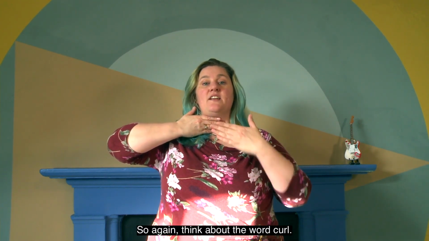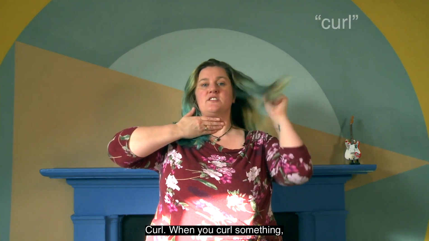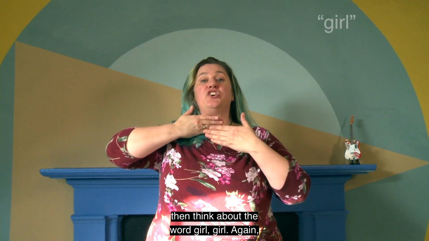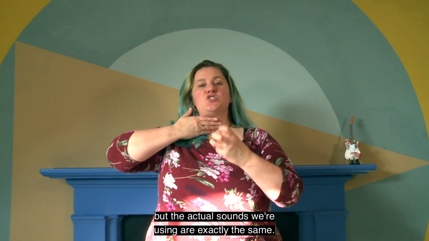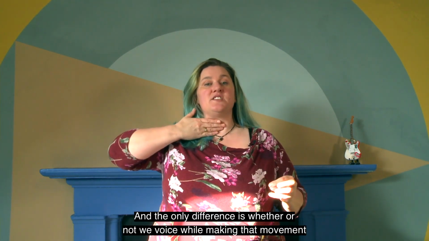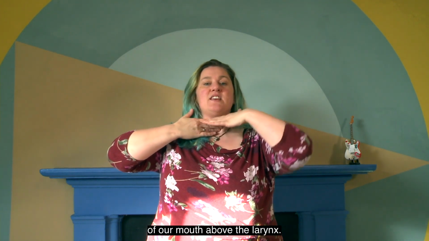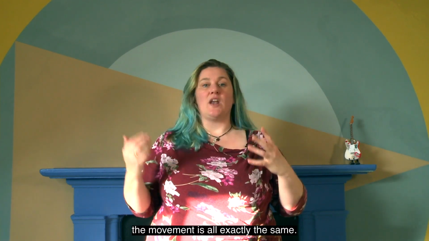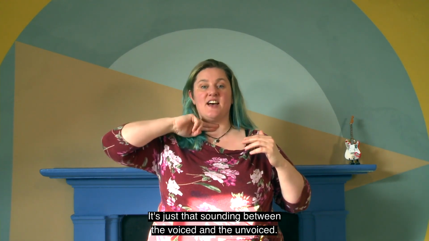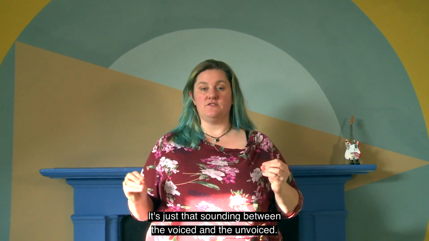K, g, k, g. So again, think about the word curl. Curl, when you curl something. Then think about the word girl. Girl. Again, they might be spelled differently, but the actual sounds we're using are exactly the same, and the only difference is whether or not we voice while making that movement of our mouth above the larynx. Curl, girl. The movement is all exactly the same. It's just the sounding between the voiced and the unvoiced.